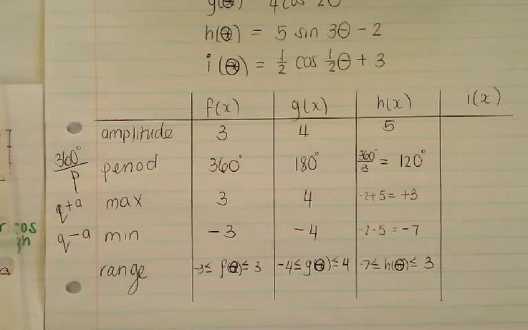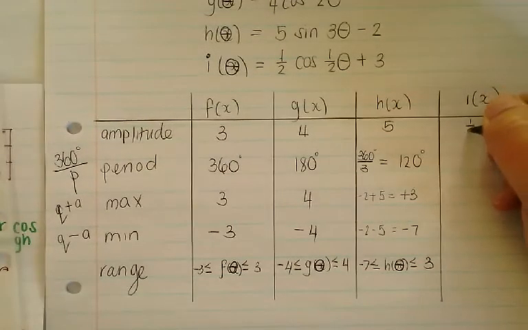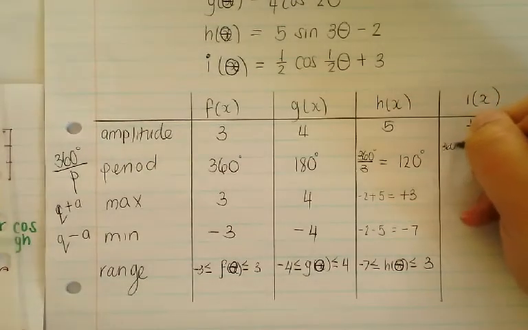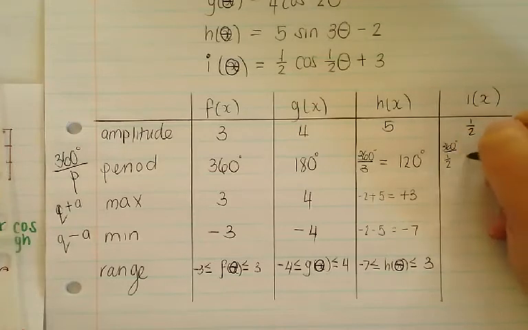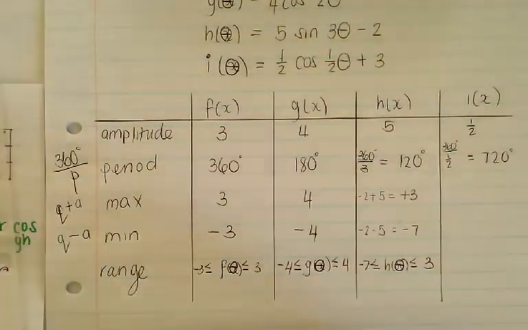So you're going to say 360 divided by a half. So make sure the whole half stays at the bottom. Okay, my amplitude is a half. My period, 360 divided by half, actually doubles to 720 degrees.